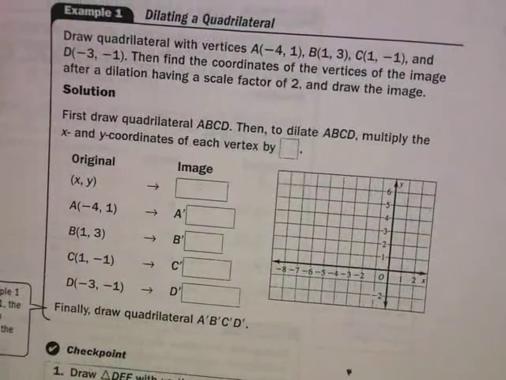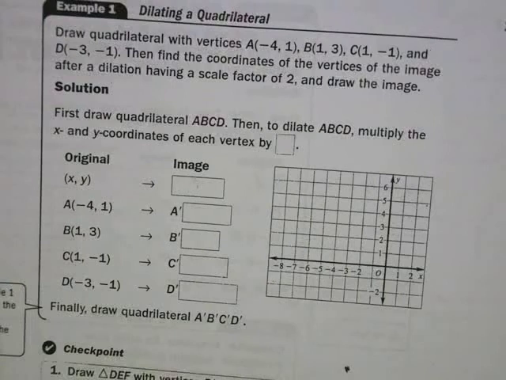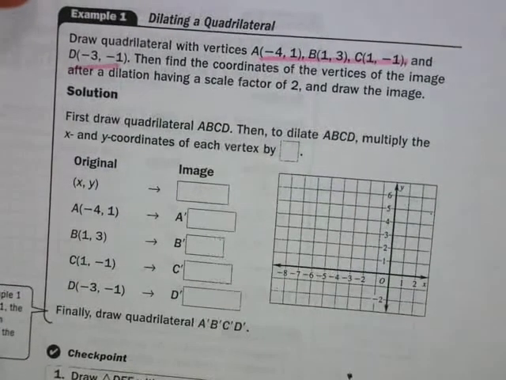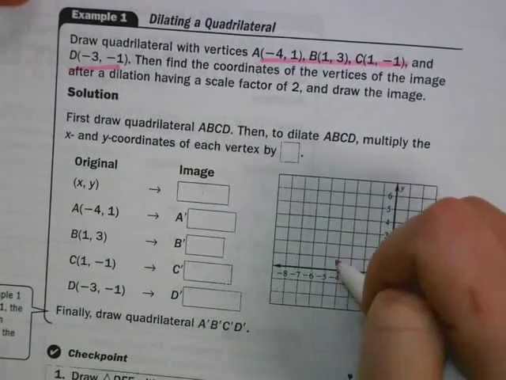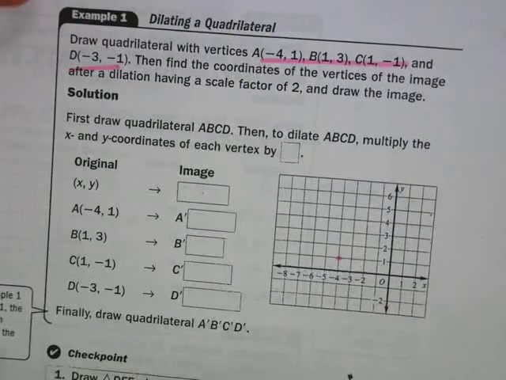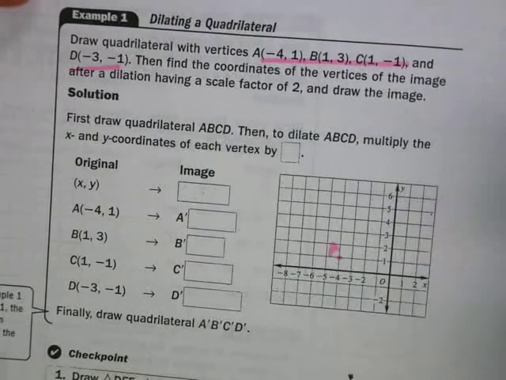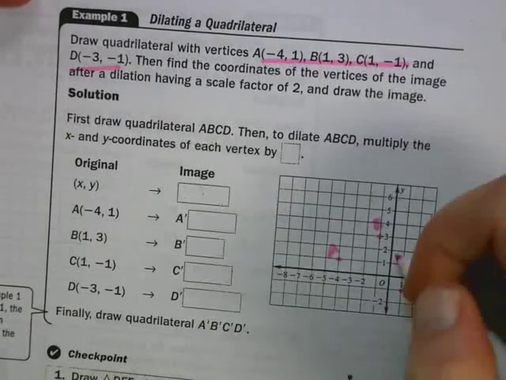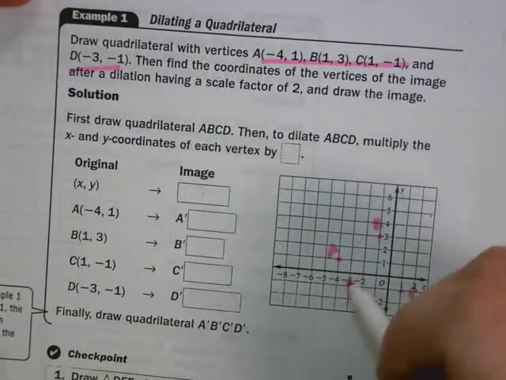Okay, so let's kind of apply this to a problem. It says draw a quadrilateral with the vertices, and it lists them, and then find the coordinates of the vertices of the image after a dilation having a scale factor of 2, and then draw that image. So we're going to draw our original. I'm going to do it in pink. Okay, it's a quadrilateral. So -4, 1, and remember we want to label these. That's A, 1, 3, 1, -1, and -3, -1.